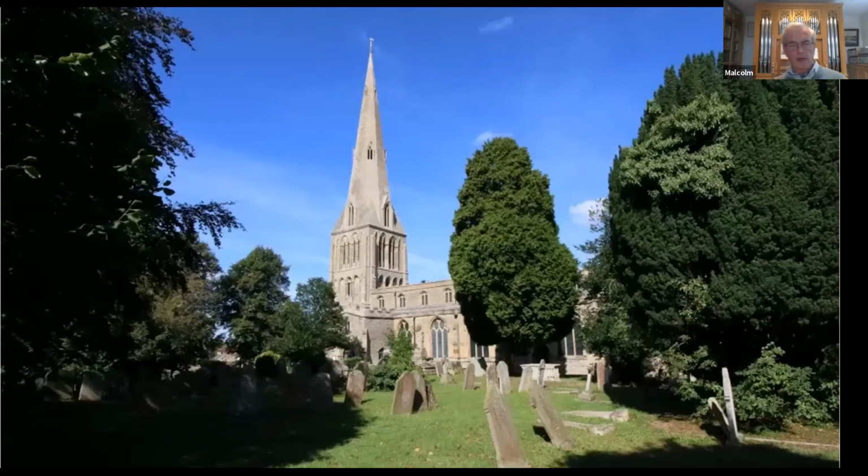I was introduced to the unexpectedly large 3-manual 38-stop Peter Conacher organ of 1893 for the first time at a shared school concert. The organist at the time insisted on turning his own pages for the Widor toccata, necessitating a pause in the action at each frantically audible page turn shuffle.